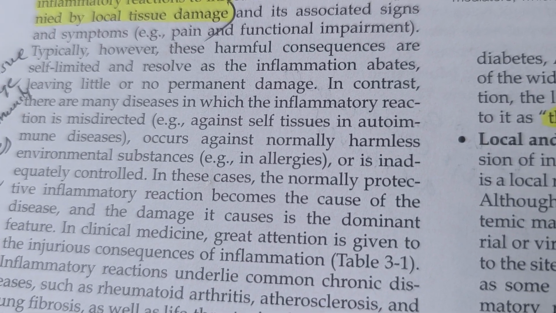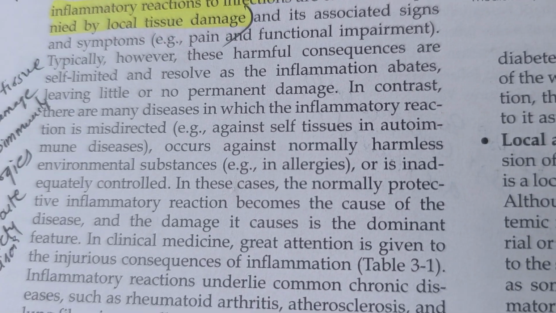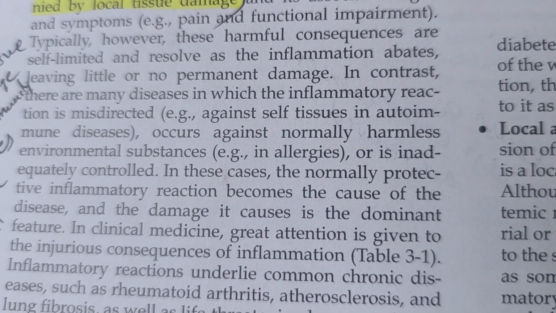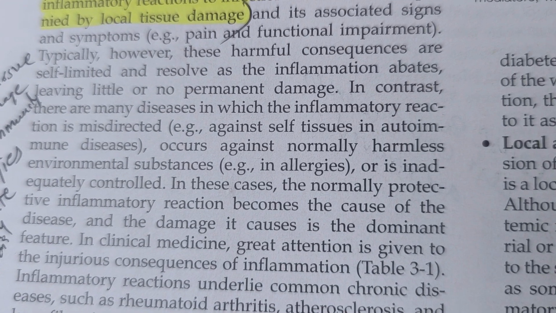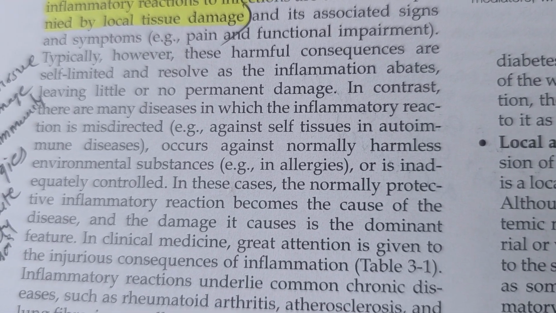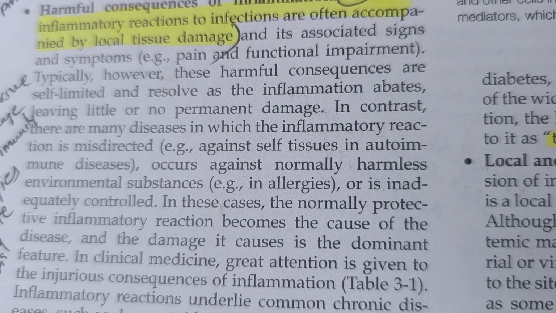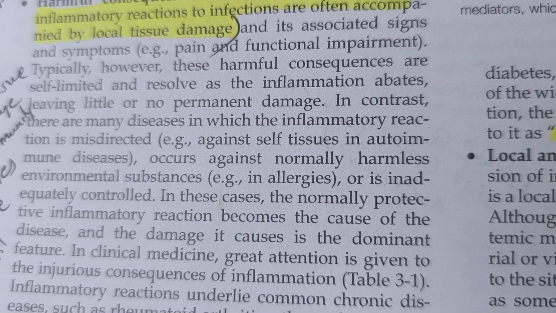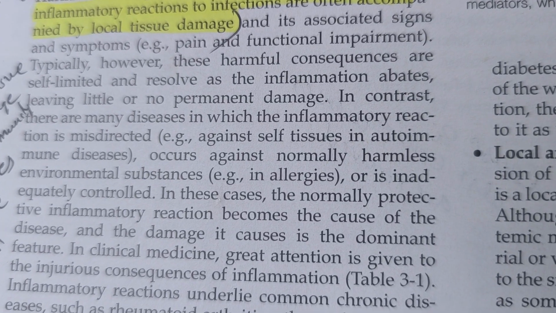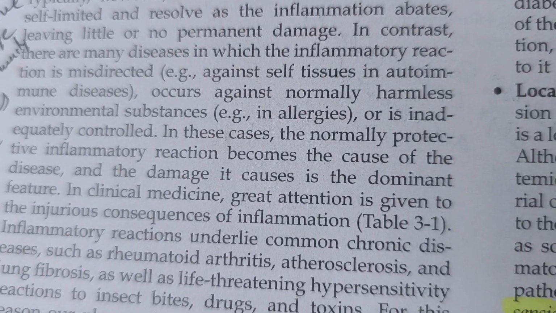Typically, however, these harmful consequences are self-limited and resolve as the inflammation abates, leaving little or no permanent damage. So these are only for a while, and as the inflammation ends, they leave little or no permanent damage.